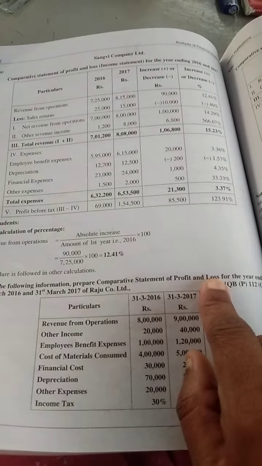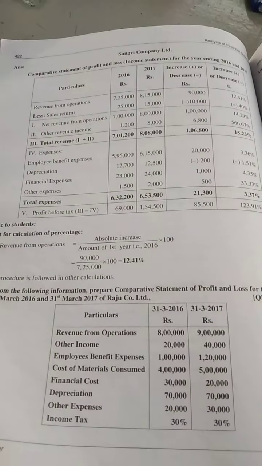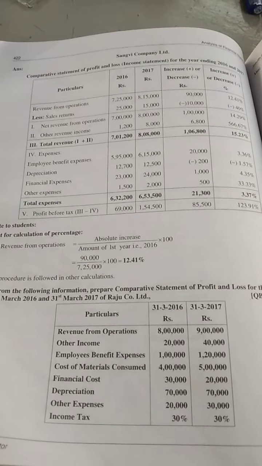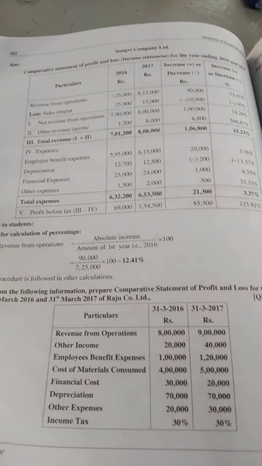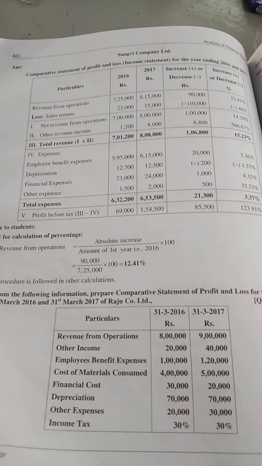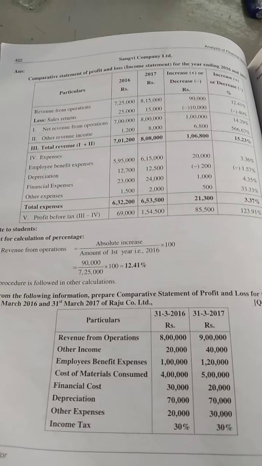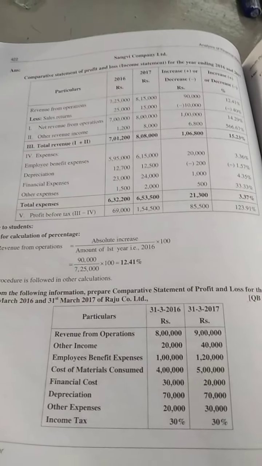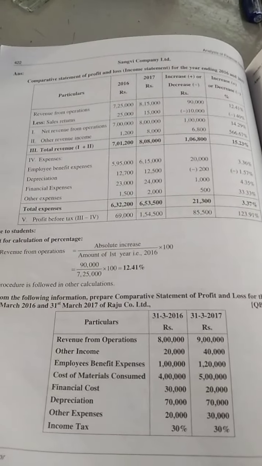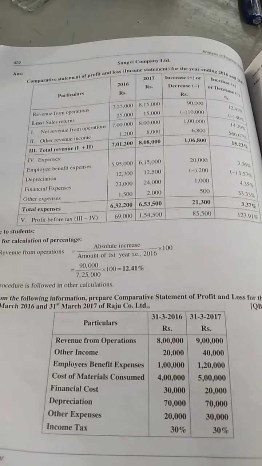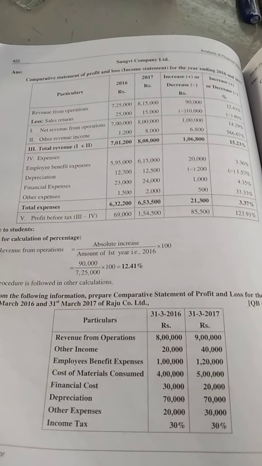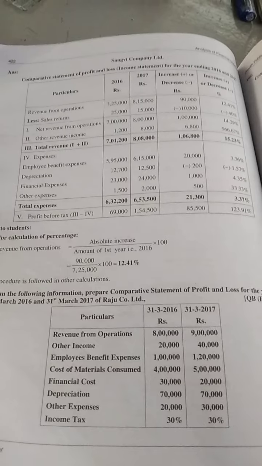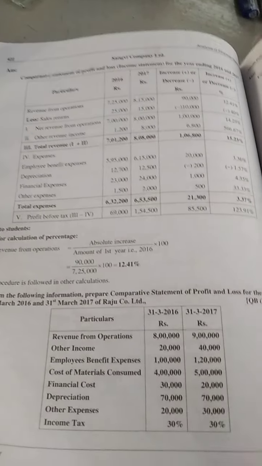So the format of the statement of profit and loss is: revenue from operation, other income, total it, that will give you total income, call that A. Then you have expenses, that is cost of material consumed, employee benefit expense, finance costs, depreciation, other expenses. Total all that, it will give you total expenses, call that B. Total revenue minus total expense will give you profit before tax. Deduct tax, that will give you profit after tax. So this is the format.